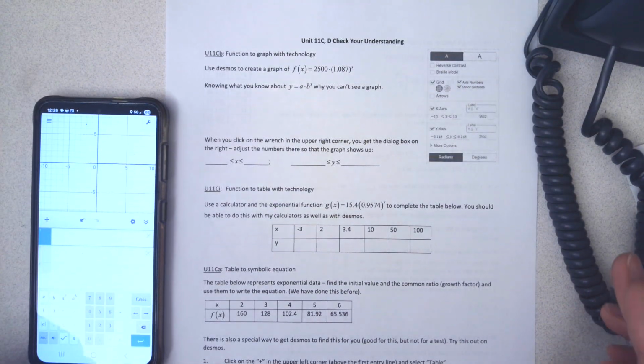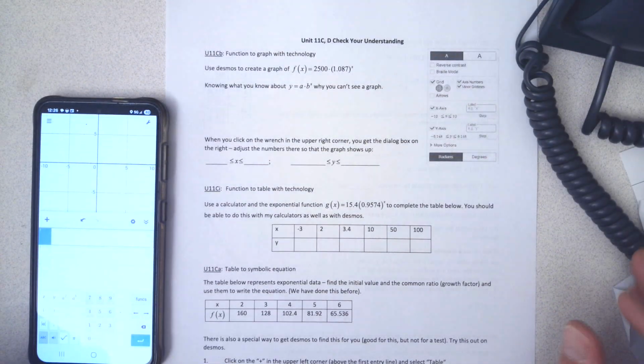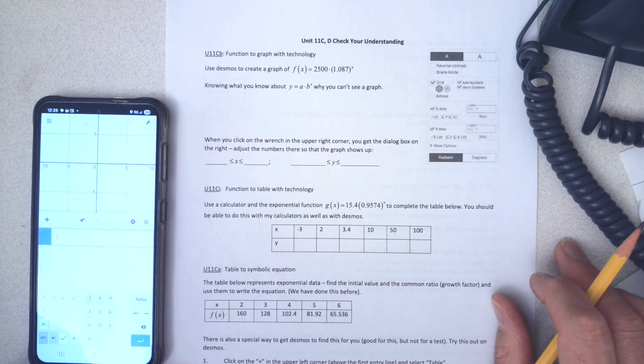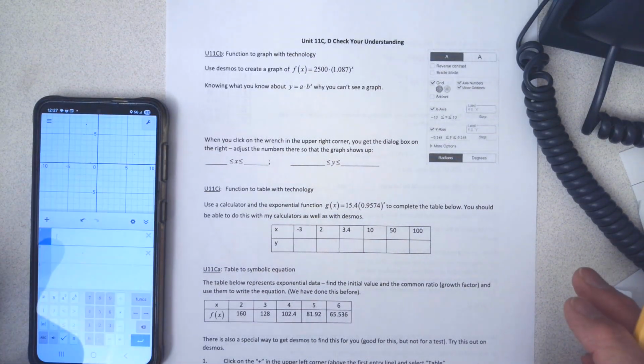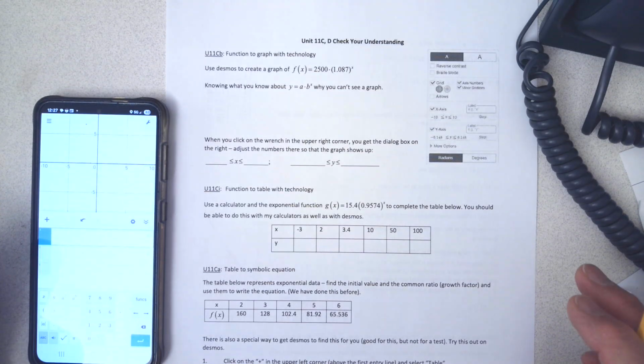Okay, let's take a look at U11C&D, check your understanding. It tells us to use Desmos to create a graph of f of x equals 2500 times 1.07. I can't figure out how to do this on my computer, so I've got to do it this way. That'll slow me down a little bit.